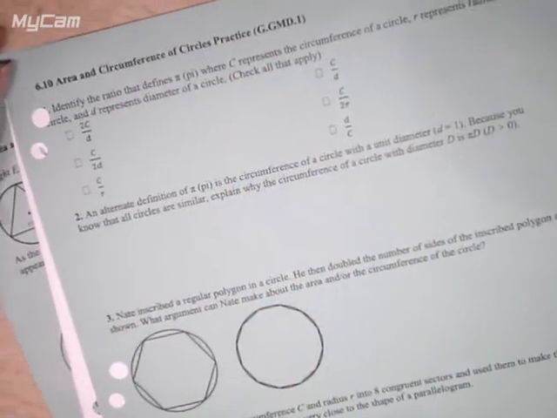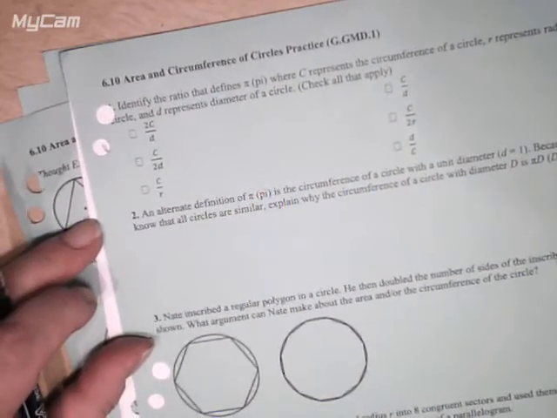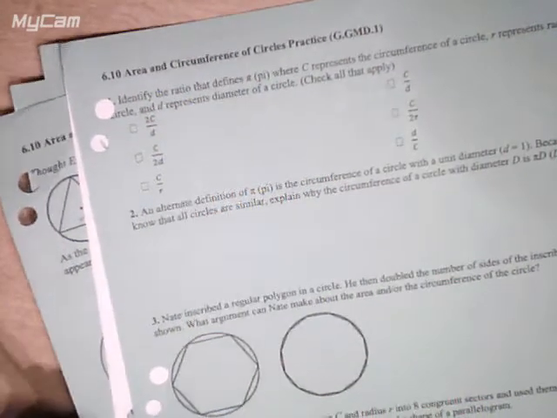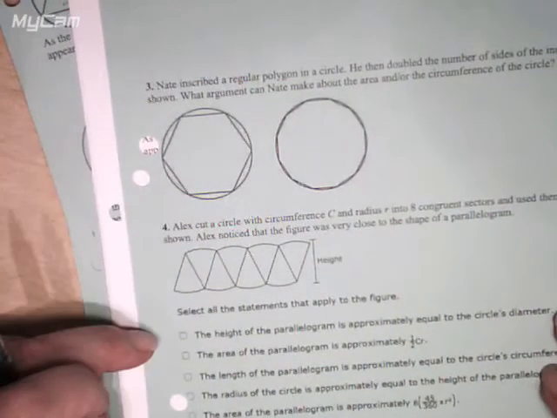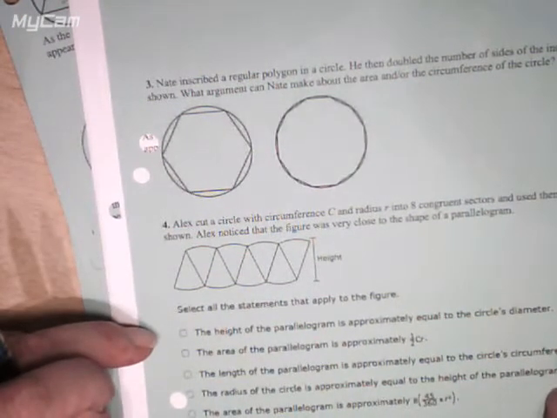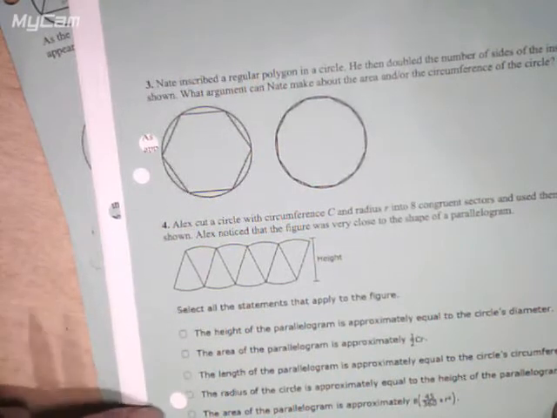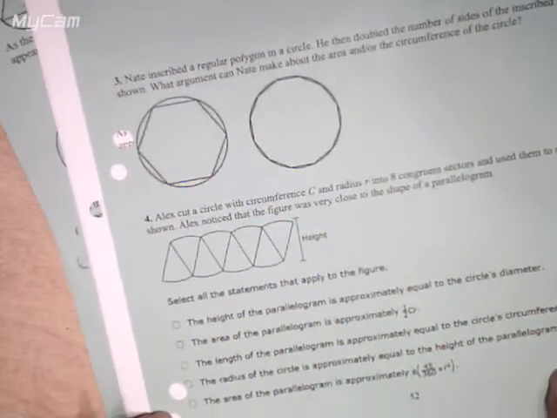Okay, next page, 6.10, the practice. Let me just look at these. Let me see if there's one of these I should do with you. Okay, let's look at number 4.